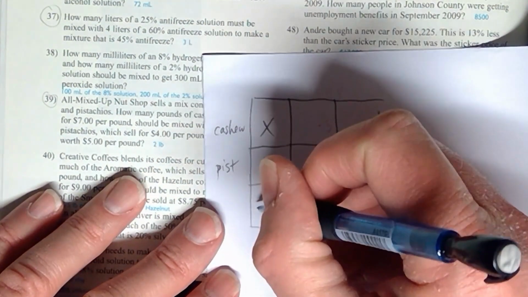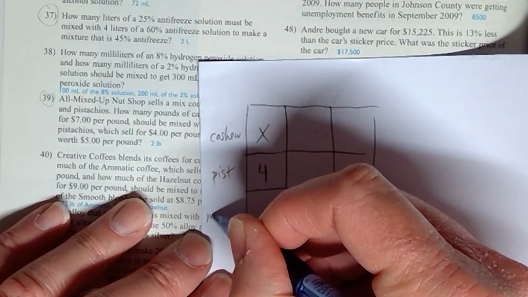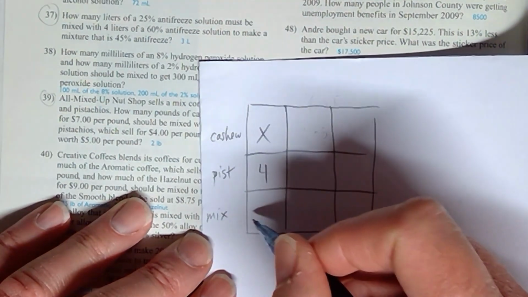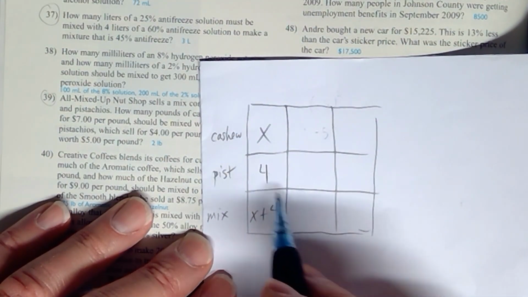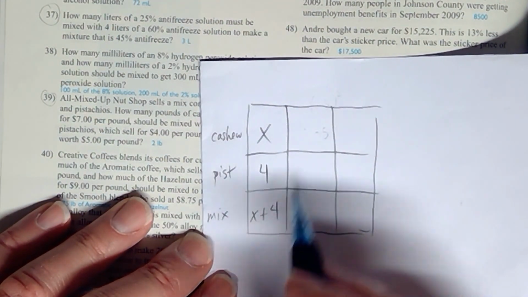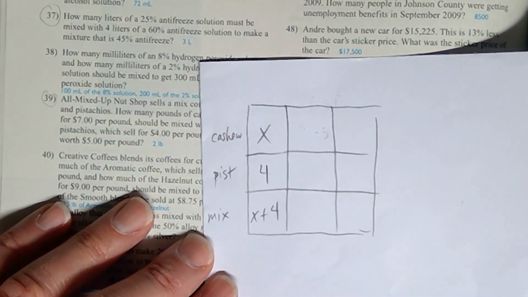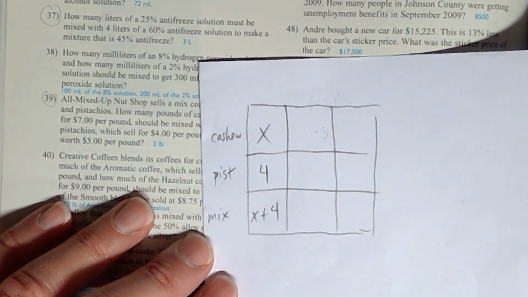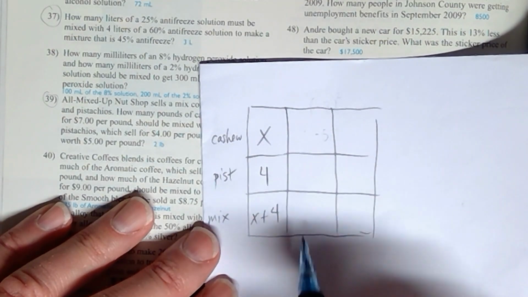As it's going to turn out, they don't tell you how many pounds are in the mixture, so you're going to add down, and I'll let you go from there. But you're going to take this, fill in the rest of the rows, and then you will be able to come up with that one equation that you'll need, because they do tell you what the next row is equal to.